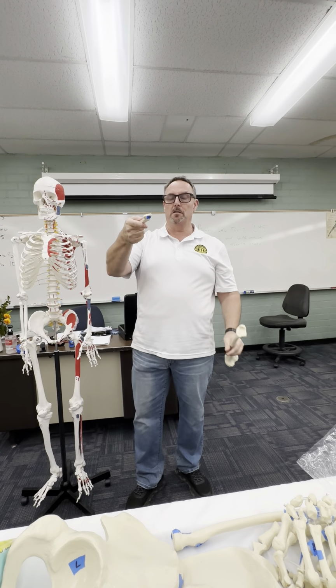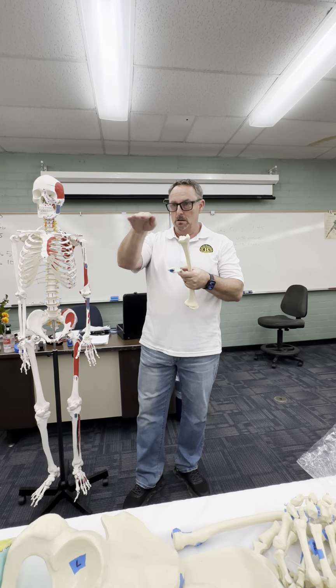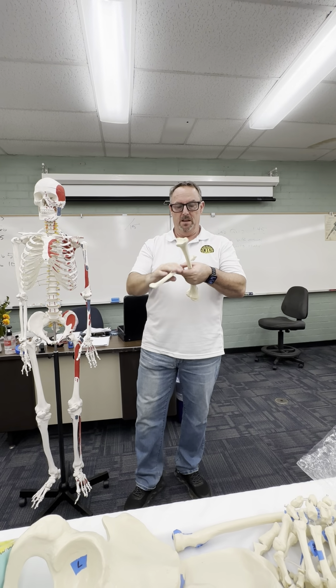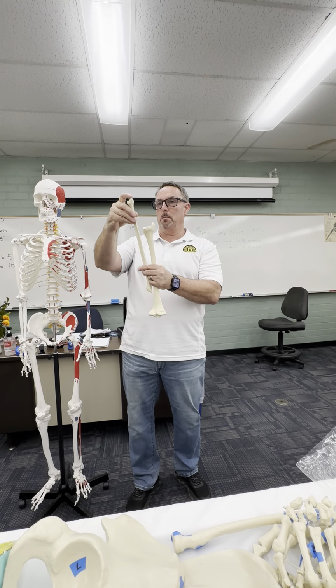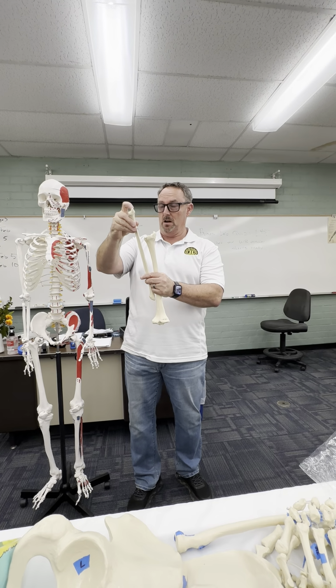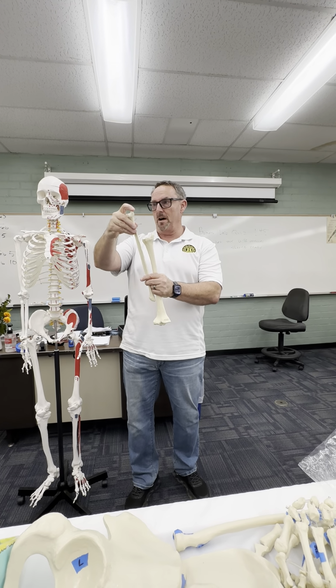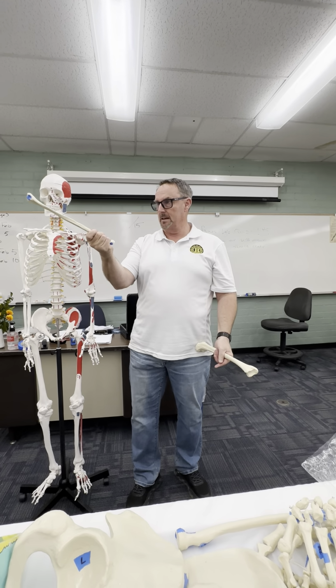Please note, this on a real bone looks more like a spoon or shovel, and this one looks more like a hammerhead with a point sticking up, like the head of a hammer with a point. So head, styloid process, and lateral malleolus. You guys got it?